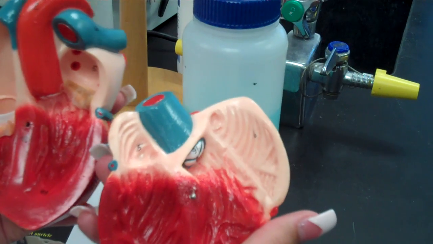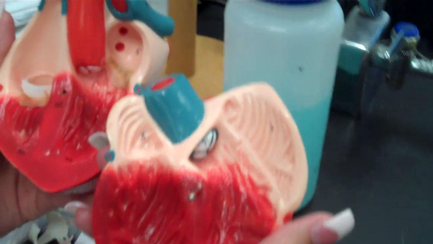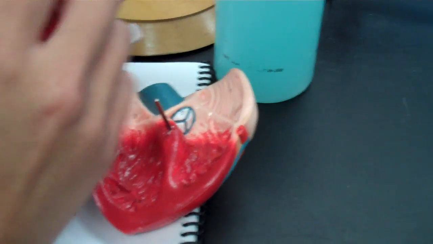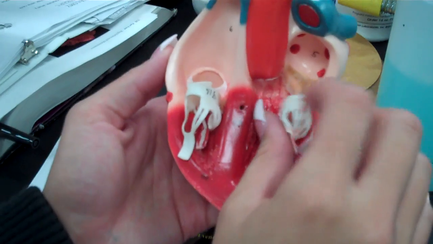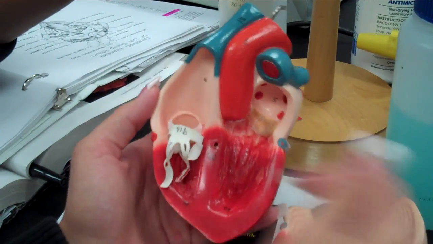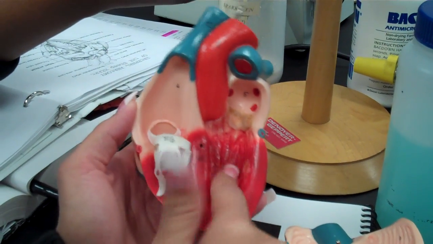All right. And that's the question why. Yeah. Hell if I know. So only the right has the pectinate? Left doesn't have it. Nope. They have their papillary muscles that are holding the chordae tendineae. This is the trabeculae tendineae.